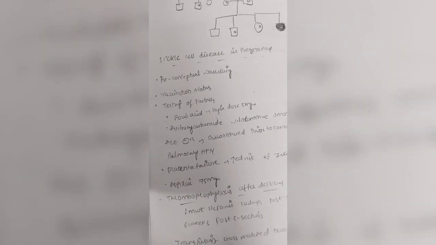Another state is pregnancy. In pregnancy, the presentation is painful crisis, thrombosis and placental failure. So how will you manage? You should counsel the patient first of all, preconceptional counseling. You should ask for vaccination status, because pregnancy is an immunocompromised state, and sickle cell disease is also more prone to many viral infections, like aplastic crisis.